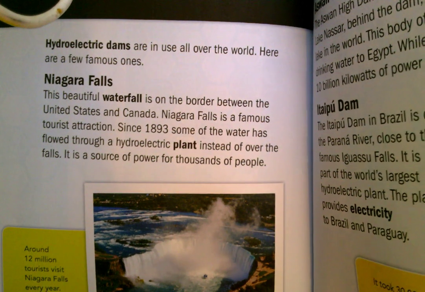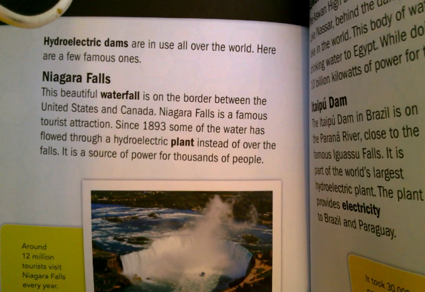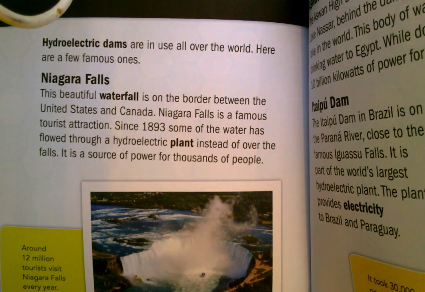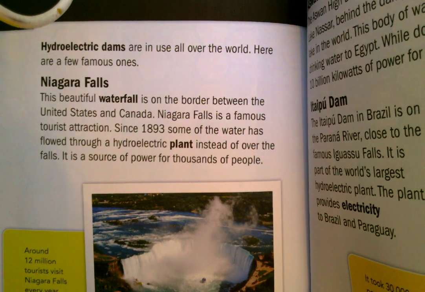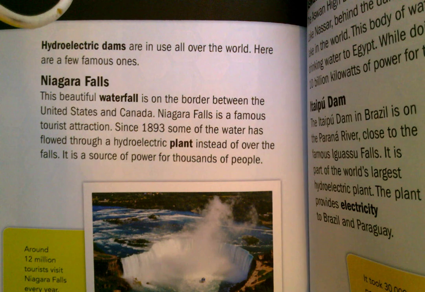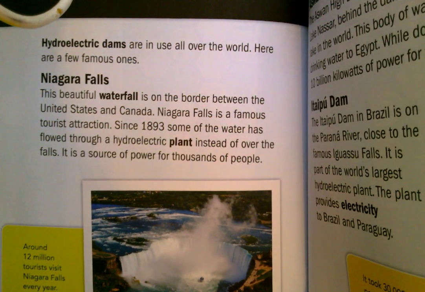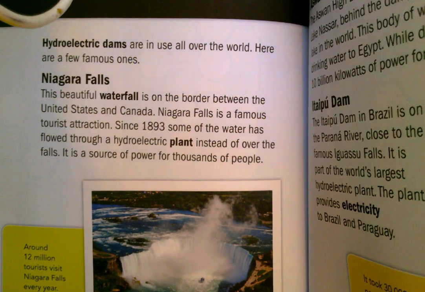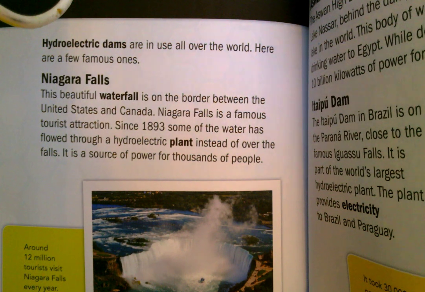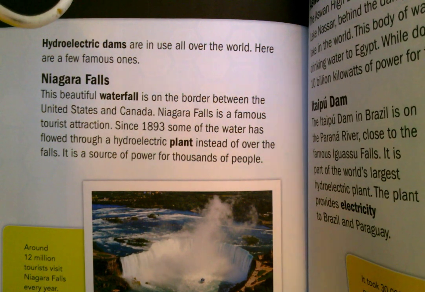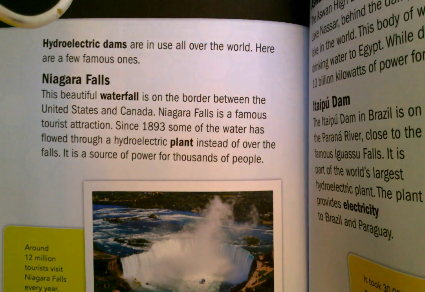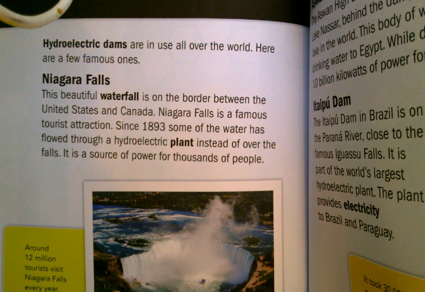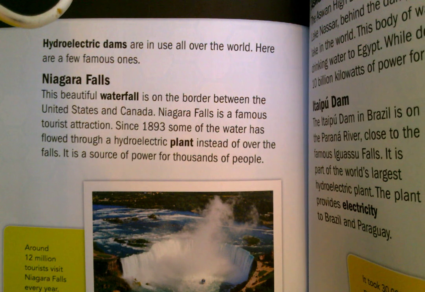So, famous hydroelectric plants. Hydroelectric dams are in use all over the world. Here are a few famous ones. Niagara Falls. This beautiful waterfall is on the border between the United States and Canada. Niagara Falls is a famous tourist attraction. Since 1893, some of the water has flowed through a hydroelectric plant instead of over the falls. It is a source of power for thousands of people.